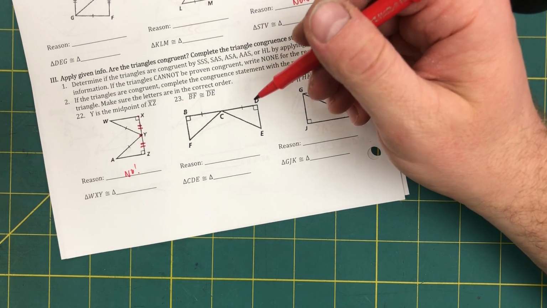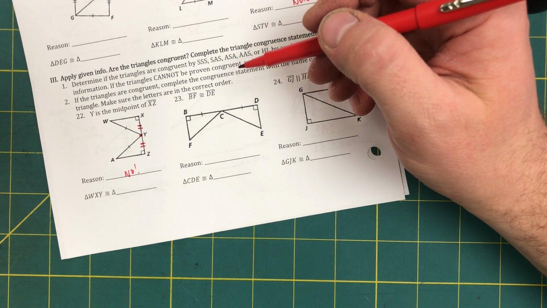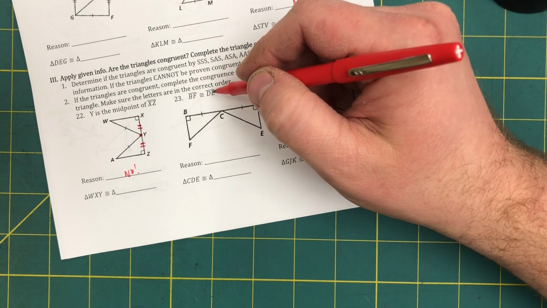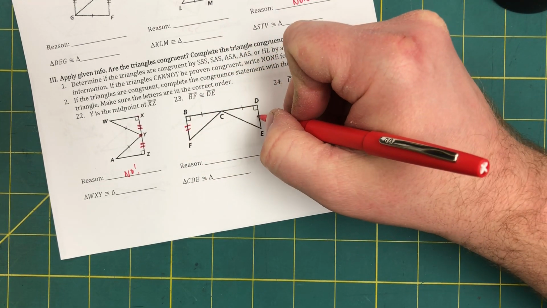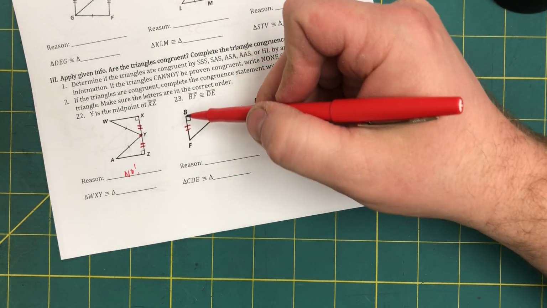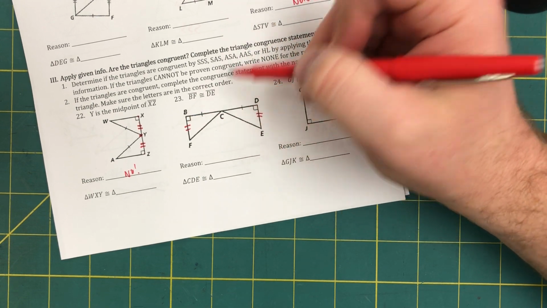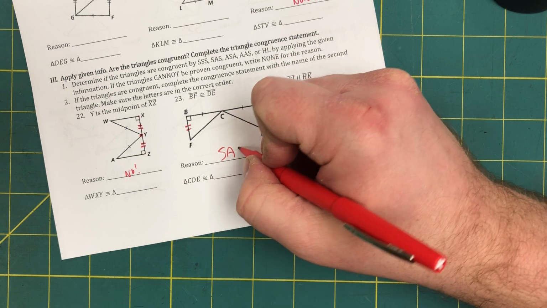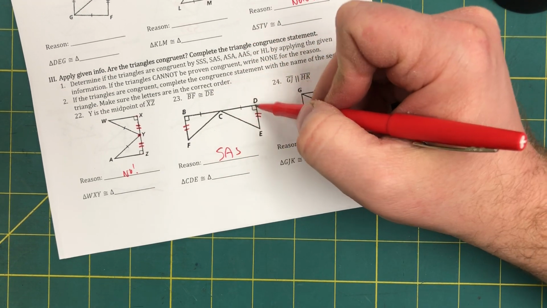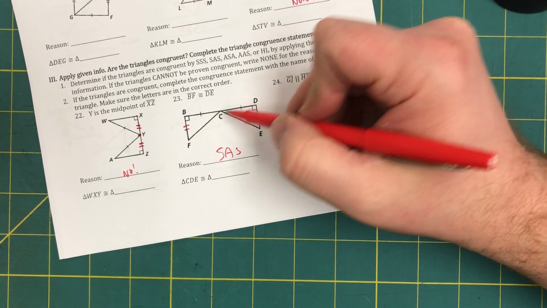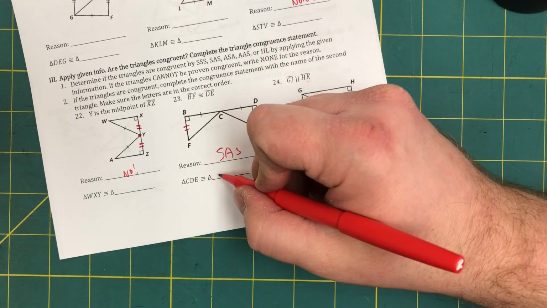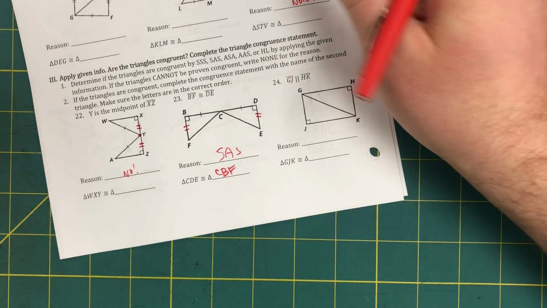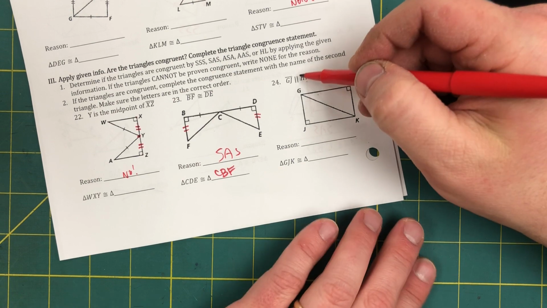Excuse me. Let's see. BF and DE. So I'll put double marks on those since I already have a single mark. Now this time I have side angle side. So this is okay. Yes, side angle side. So if I say CDE, well then I need to follow that same pathway, so that'd be CBF.